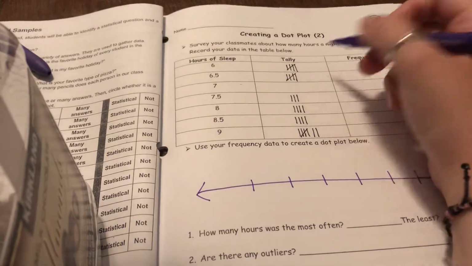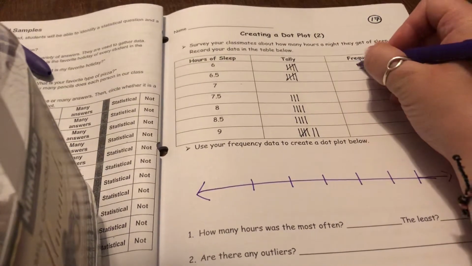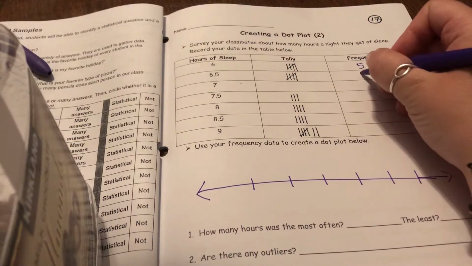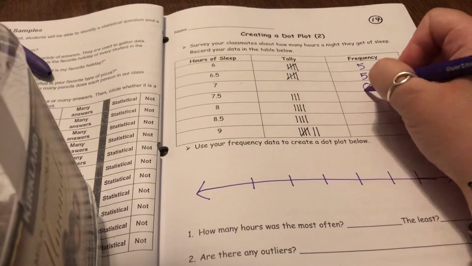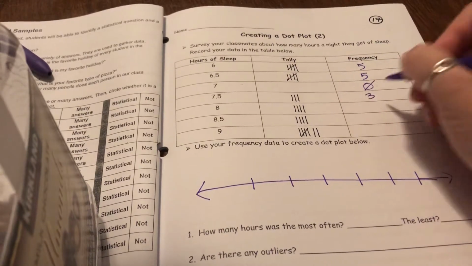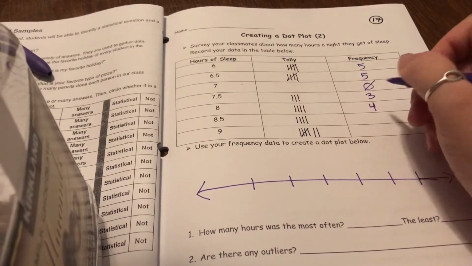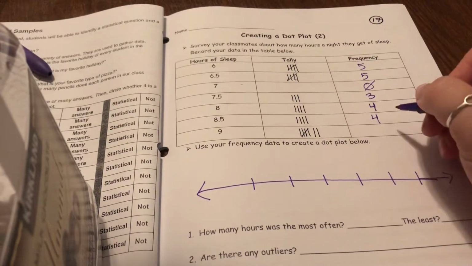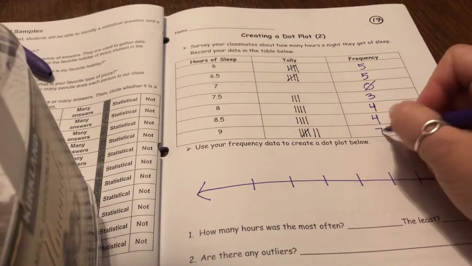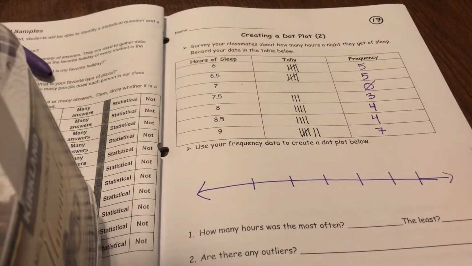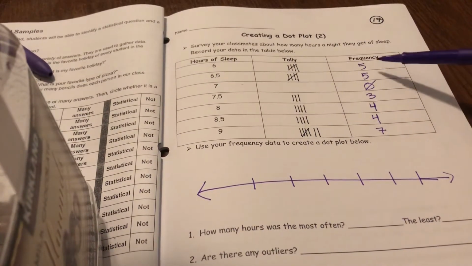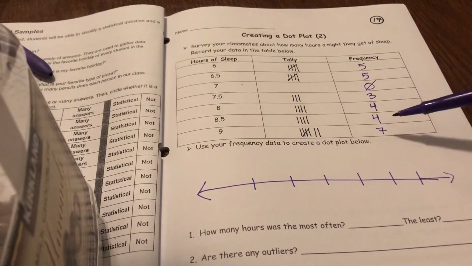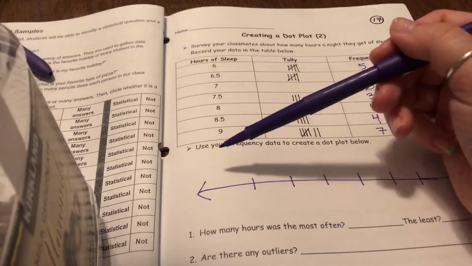Okay, so for this one, we have 5 people that sleep 6 hours on average. Another 5 answered that they get 6.5 hours of sleep. Nobody said they get 7. 3 people said 7.5. 4 said 8. 4 said 8.5. And then 7 people said that they average 9 hours per night. Okay, so that's the first thing, is to quantify in numbers with the tally marks how many times it happened. That's known as the frequency. How many times did you get that particular answer?